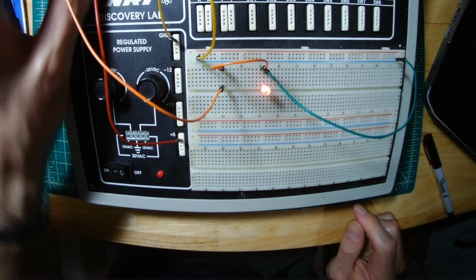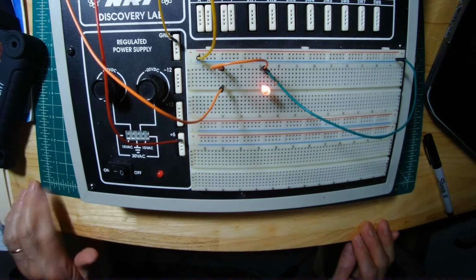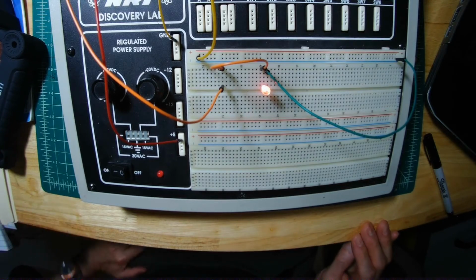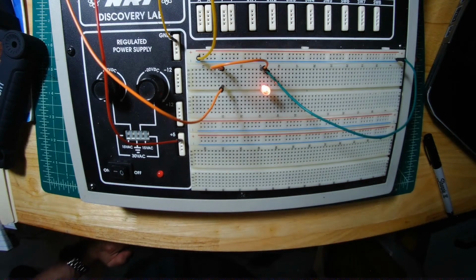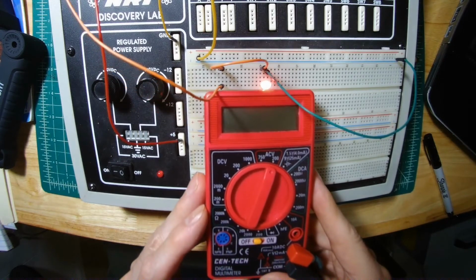Okay, so let's do something else. Let's put the ammeter, or the multimeter. So here's my trusted multimeter.